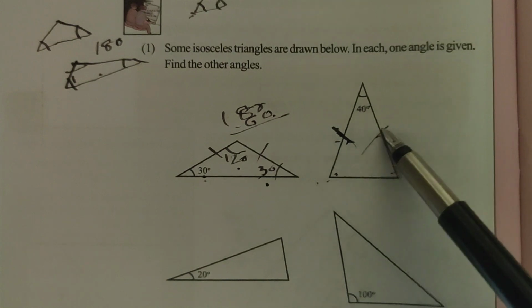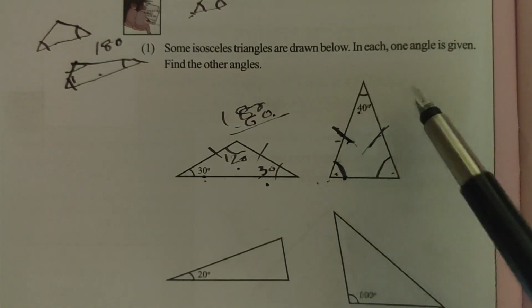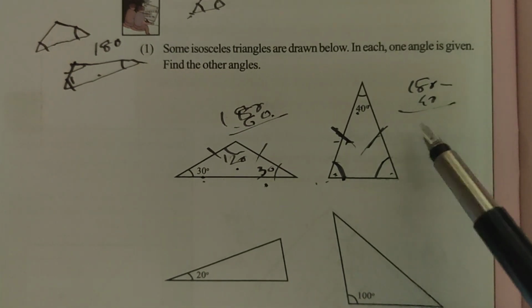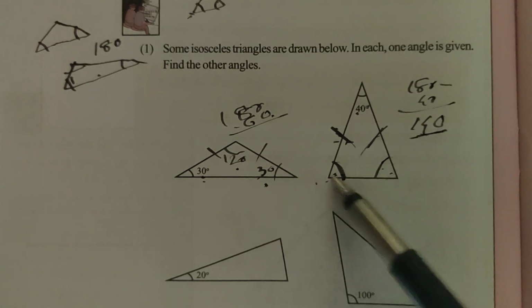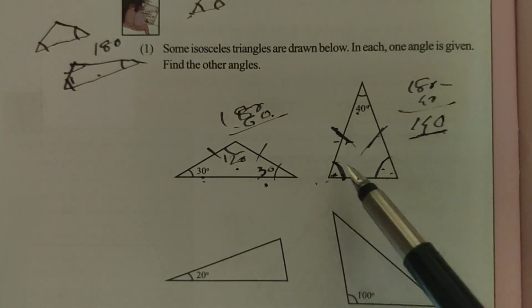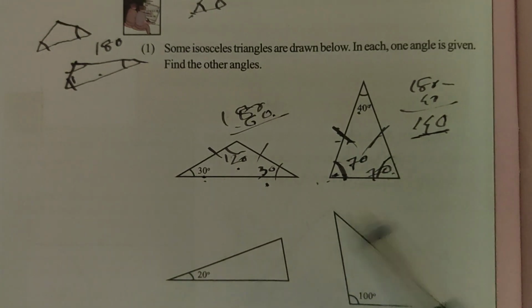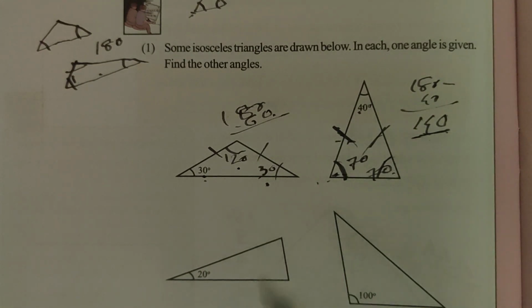And the angles opposite to these sides are equal. These two angles are equal. And 40 is here. Then 180 minus 40 is 140. And 140 will be equally divided between these two angles. 140 by 2 is 70 degrees here and 70 degrees here. Both these angles are 70 degrees. And now you can see this problem. Can you identify this isosceles triangle?